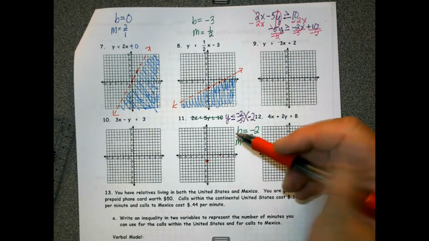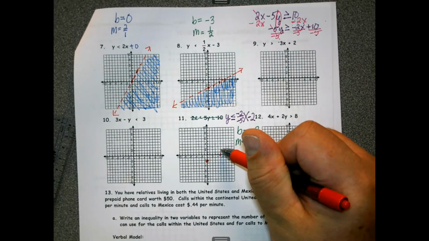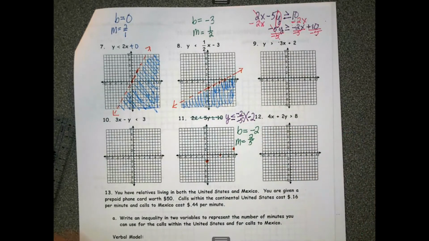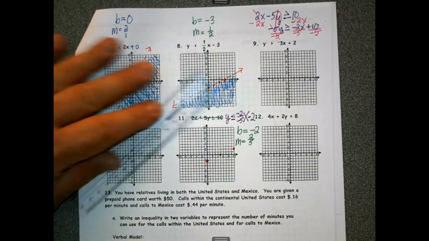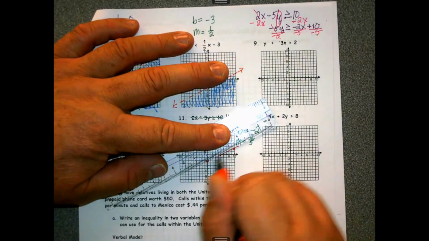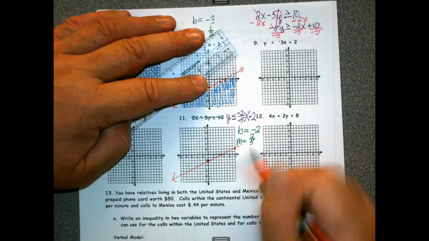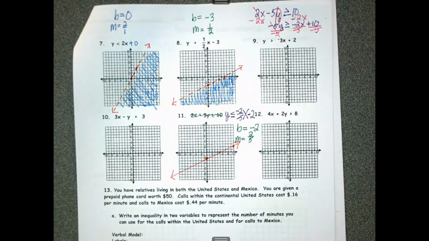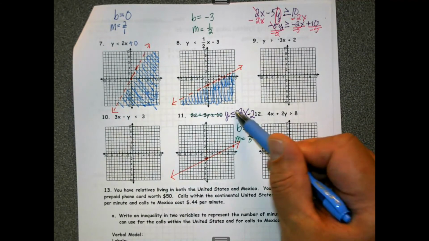The solid line. Up 2 to the right 5. Solid or dashed? Solid. Good. Do I shade above or below? Below. So less than.